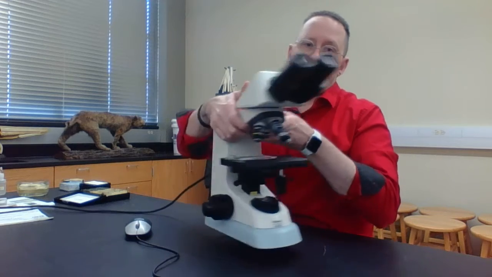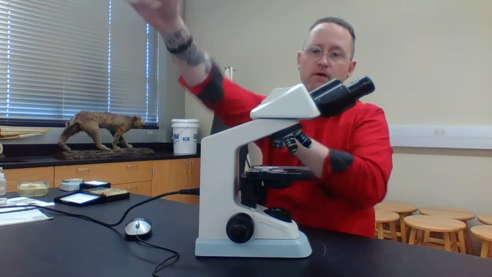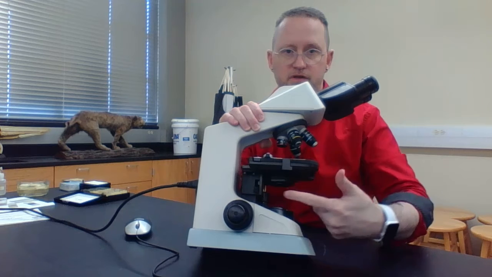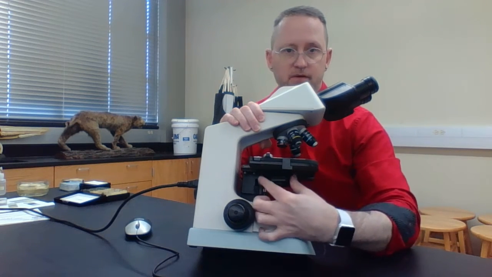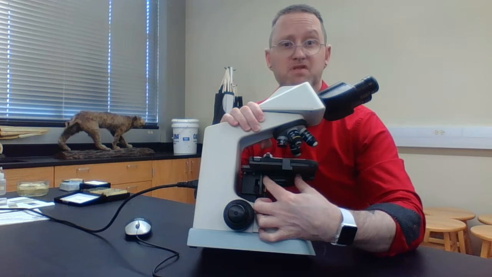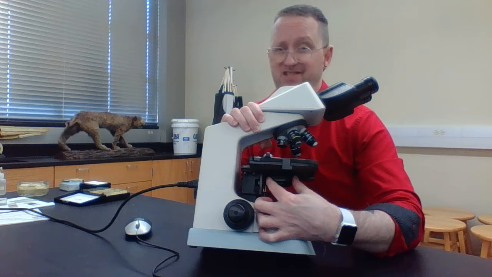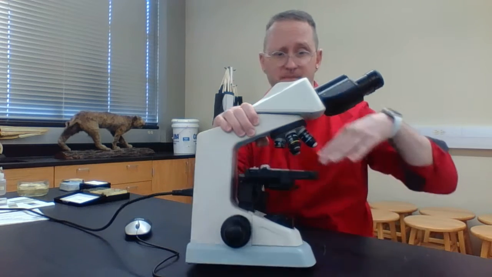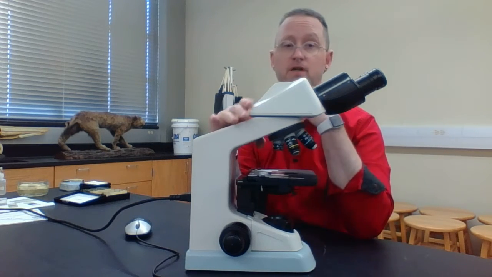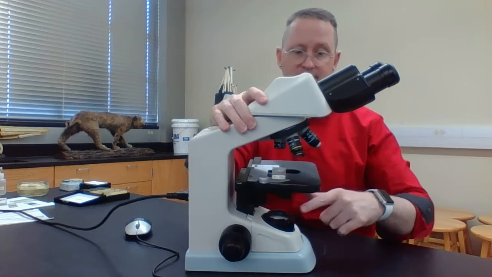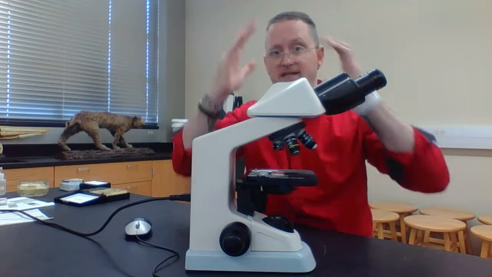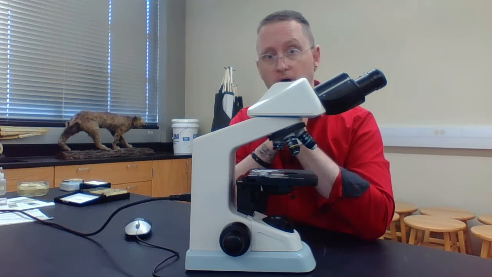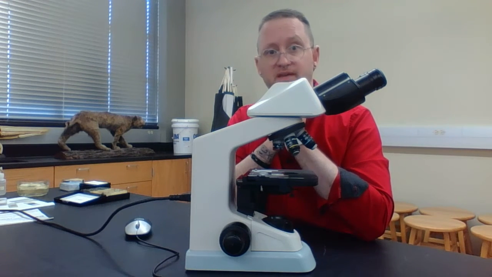Now I'm going to turn my compound microscope around, and show you this thing that's right underneath the stage or the mechanical stage. This thing right here is called the substage condenser. It has a lens in it, but the lens is not for magnification of the specimen. What it's doing is taking the light from the light source and projecting it through our specimen, the object that we're looking at.